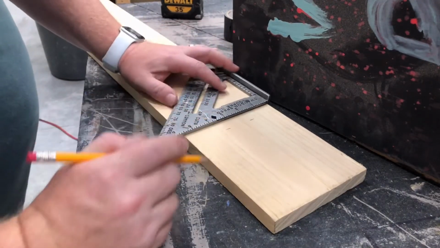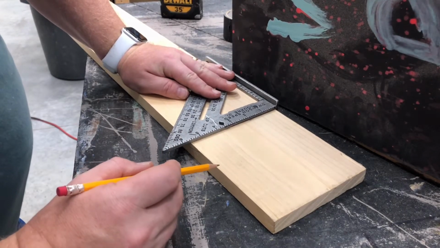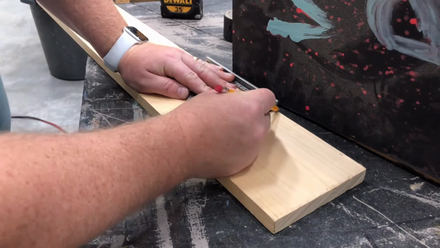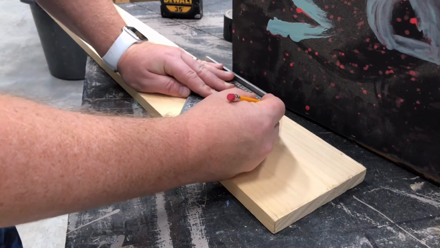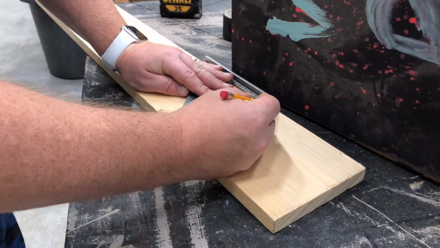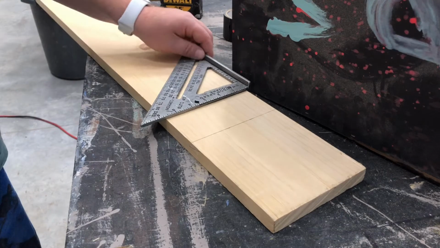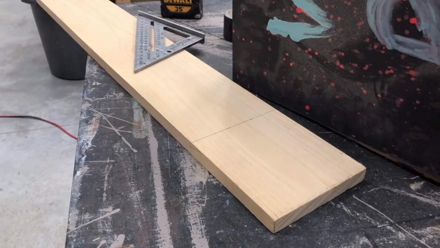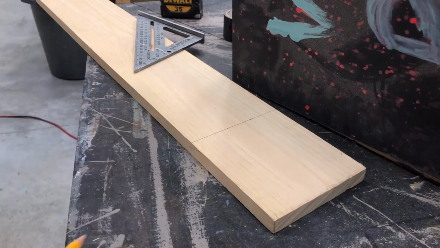I'm going to line the edge of my speed square carefully up with those 2 lines, and I'm going to draw a nice clean line through both of those marks. What I like to do is rotate the pencil slightly while I'm pulling it across. That way, if there are any variations in the tip, the lead of the pencil, it creates a nice skinny line so that we know where we're actually cutting.